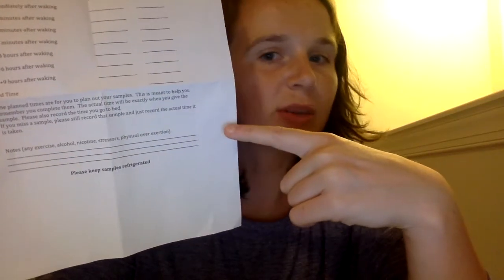Also, if you are under a lot of stress, or if you're doing excessive exercise or intaking alcohol or using nicotine, please write this down just so we know kind of what's going on if we see a large spike in the biomarker. Now, the biomarker we're looking for is fairly stable, but I would really like you to keep these refrigerated as much as possible. You can, however, take one of the bags with you throughout the day if you need to collect samples.